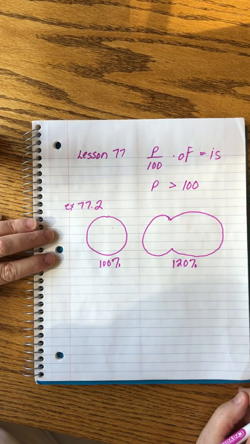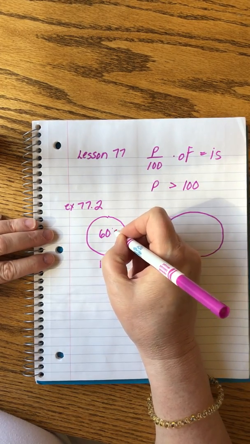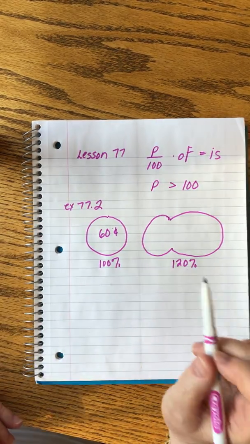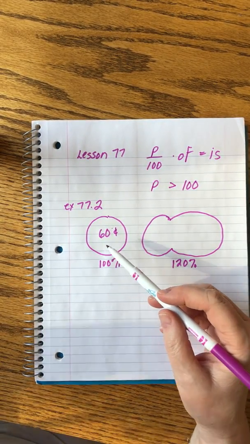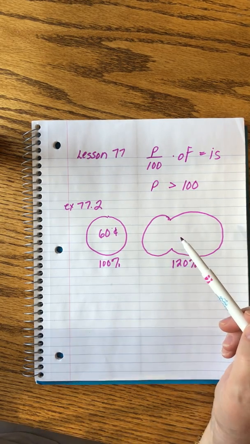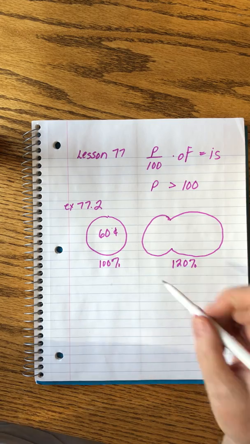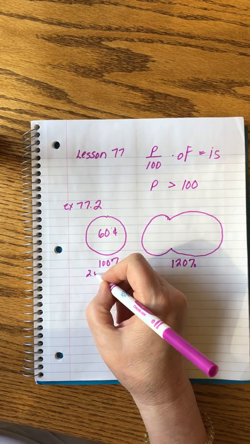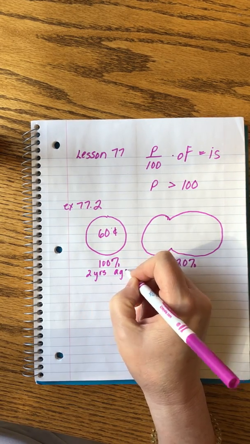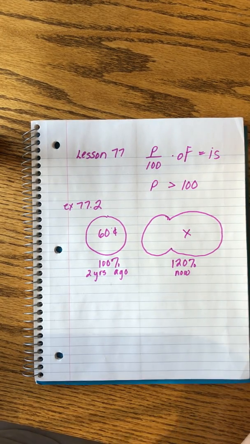What does a cruller that was 60 cents 2 years ago cost today? So it used to be 60 cents. I'm going to leave that in cents because then I don't have decimals. I could write it as 0.6 if I wanted to write it as a dollar, but I'm going to leave it in pennies, and then we'll fix our answer if need be. Okay, and so we're trying to figure out what a cruller costs now. This is 2 years ago, by the way, and this is now. What does it cost now?